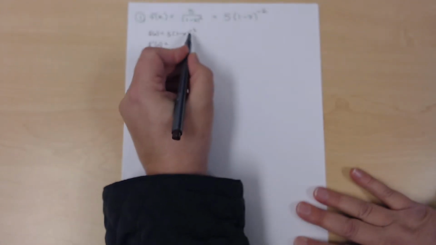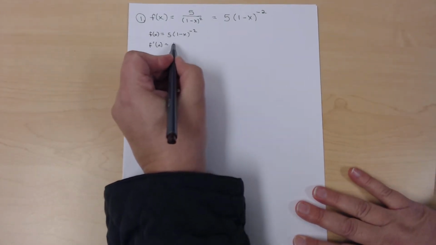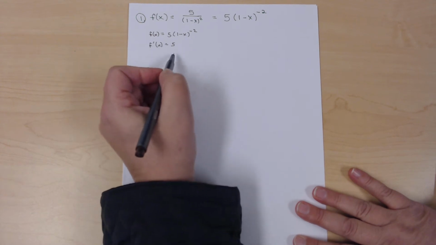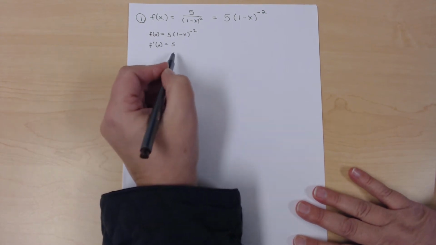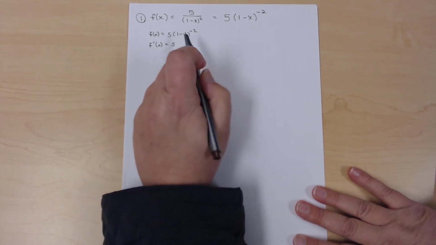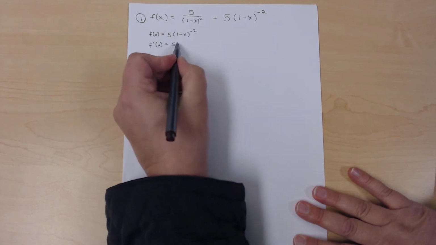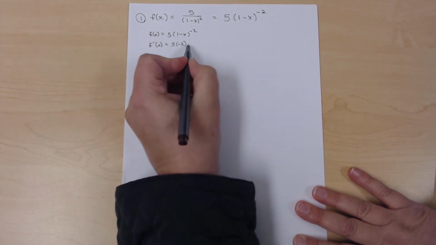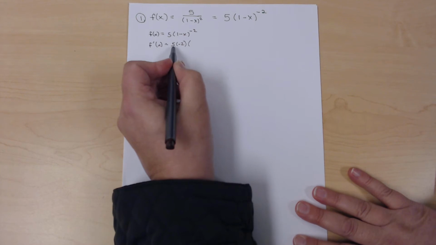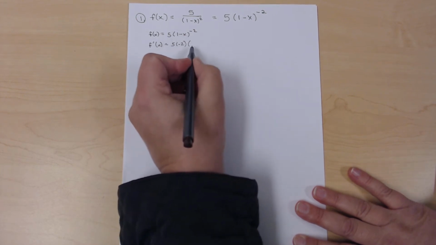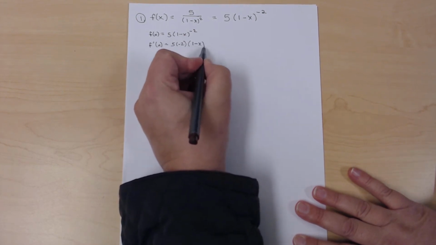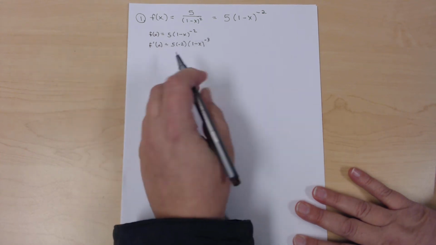Okay, so now what is the first derivative? We need to roll this down. Now, I'm not going to multiply these out. I'm going to write 5 times negative 2. So I'm going to roll it down, but I'm not going to multiply it. Roll it down, subtract 1, takes me to negative 3.